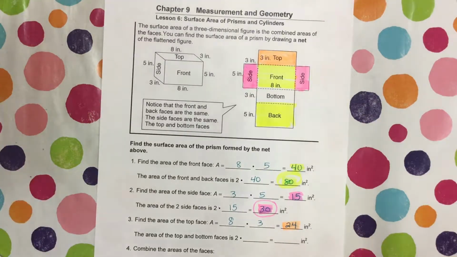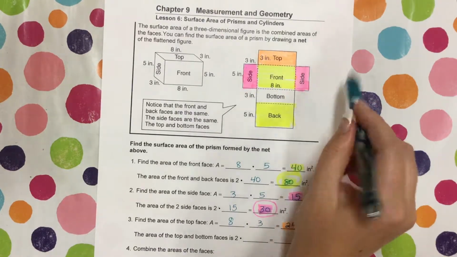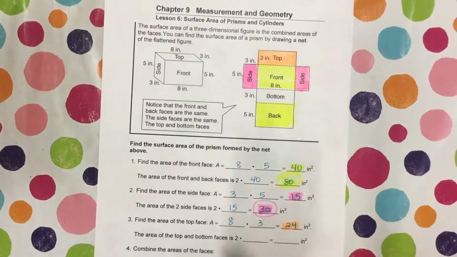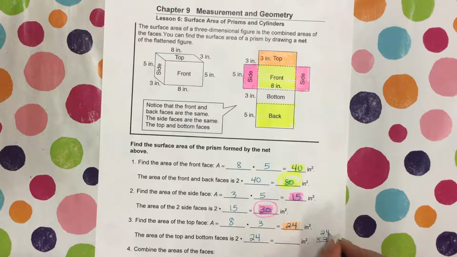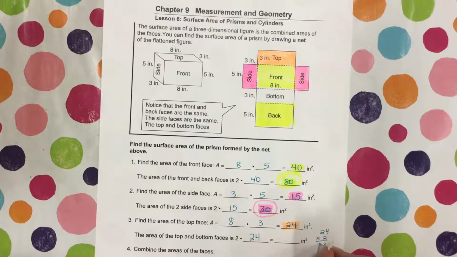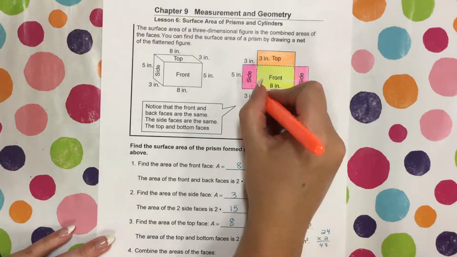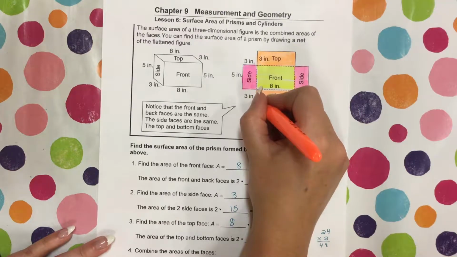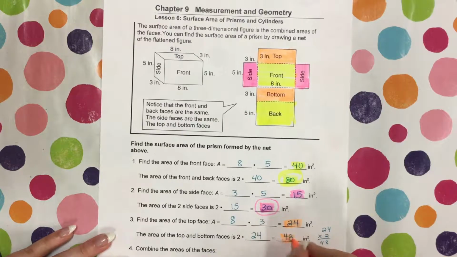But we notice that the top and the bottom are exactly the same. So we can figure out the areas of both of these if we just go 2 times 24. So 2 times 24, I'm going to go ahead and do that off to the side. 2 times 4 is 8. 2 times 2 is 4. So that ends up being 48. That's the top and the bottom is 48.